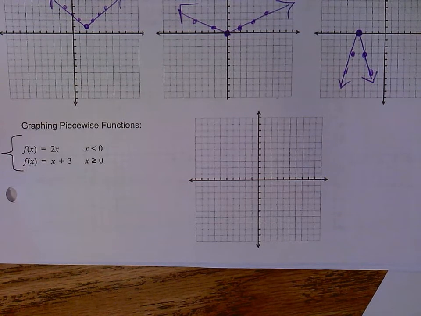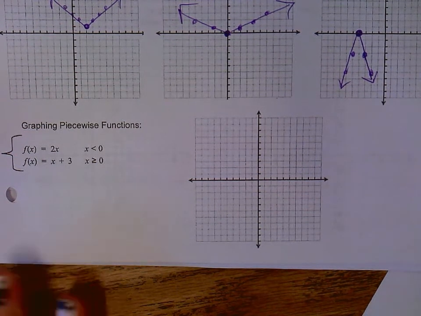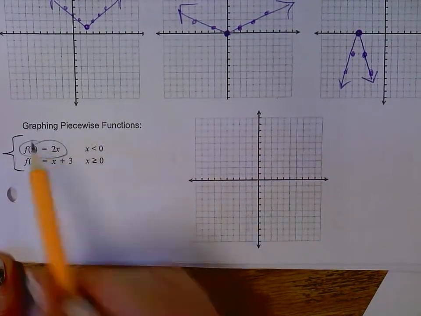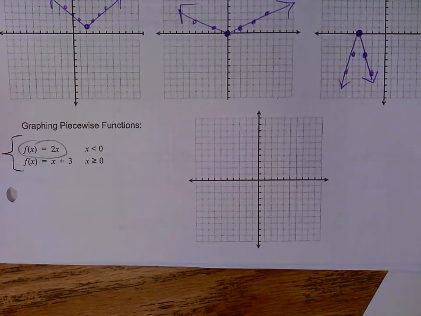If you don't have a pencil, you want a pencil for piecewise. I'll just wait till I put up the final answer because I'm going to draw the graph and then I'm going to erase part of my graph. So like at first, I'm just going to graph y equals 2x. I'm just going to graph the whole thing.